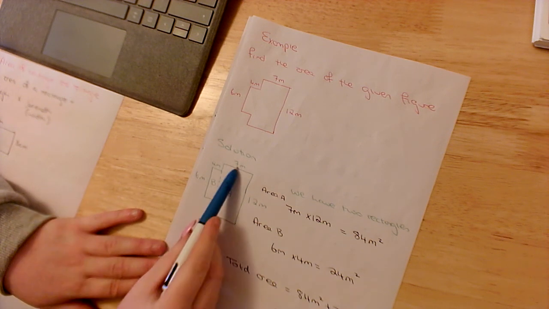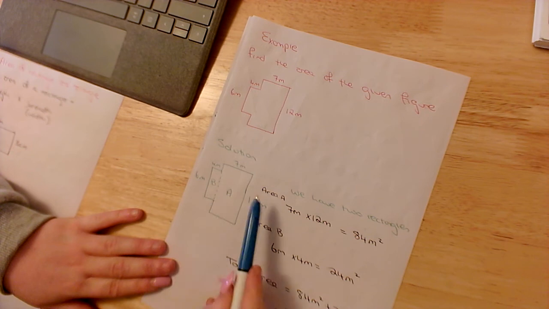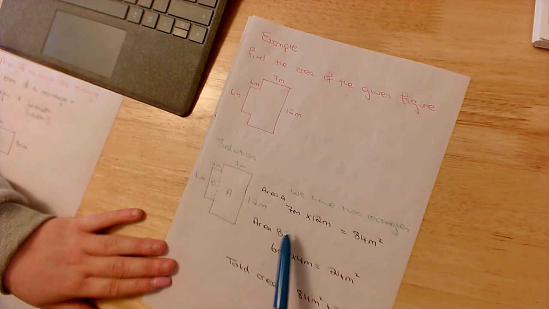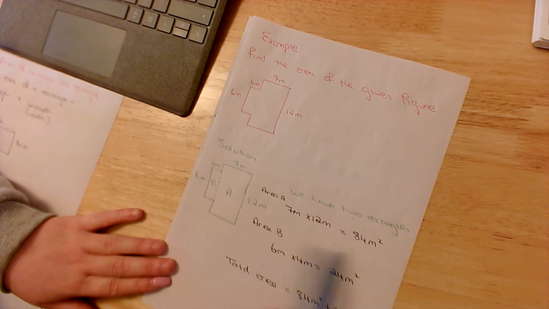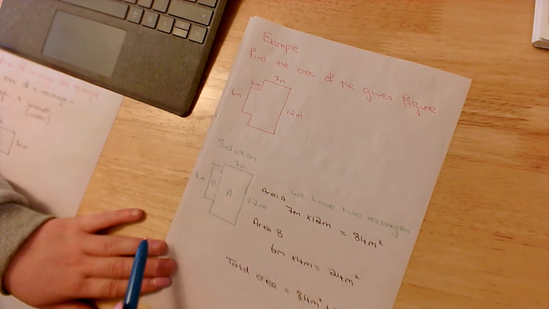So what I'm going to do is get the area of this side first. My formula is length multiplied by breadth. So I'll go 7 multiplied by 12, and that gives me 84 meters squared. So this part here is 84 meters squared.